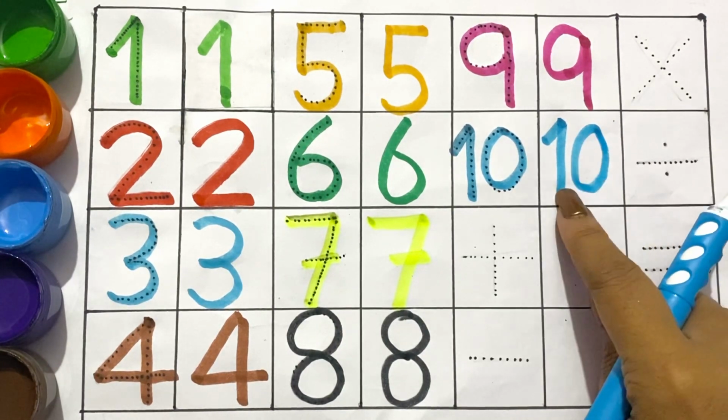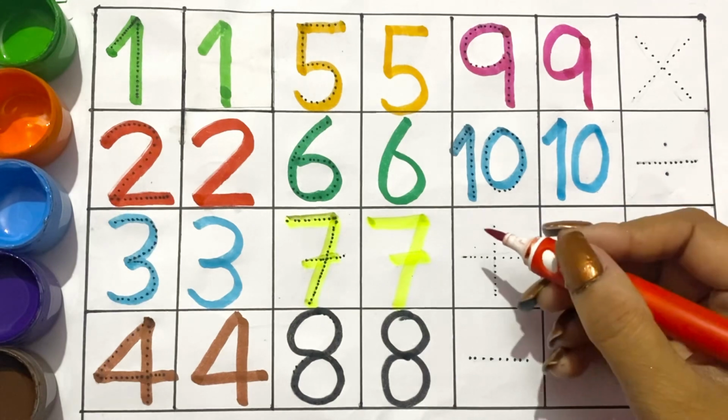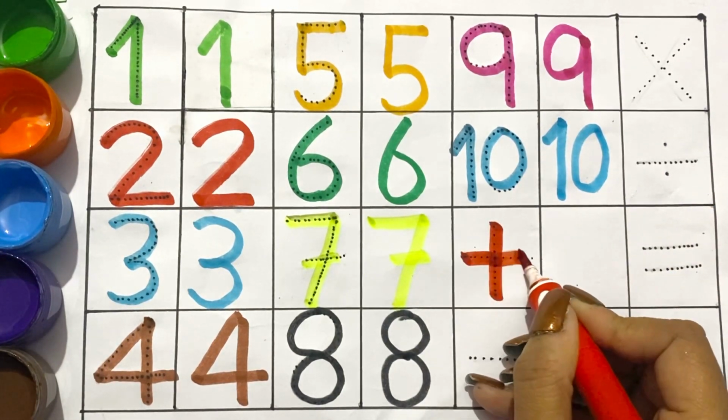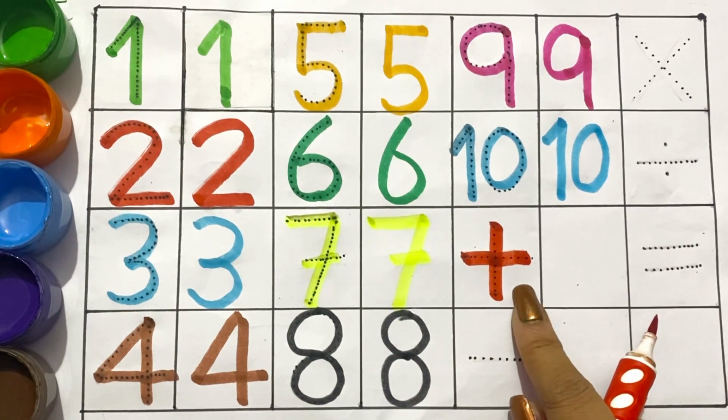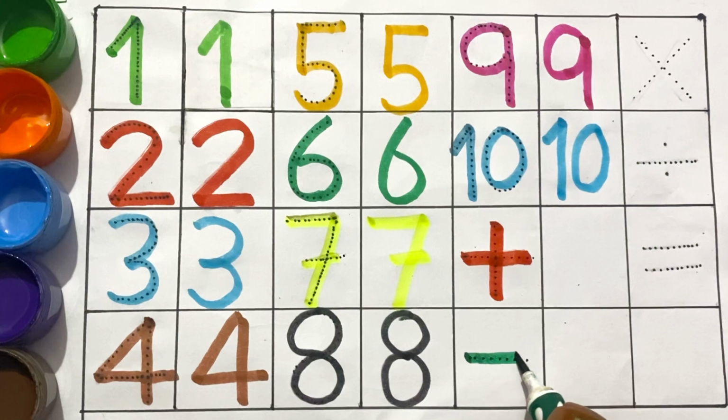10. Now let's learn some signs. Alright? So first of all, red color, and this is plus. And now green color, and this is minus.